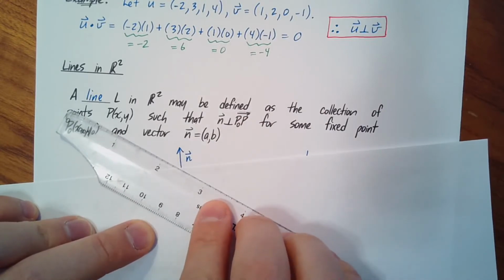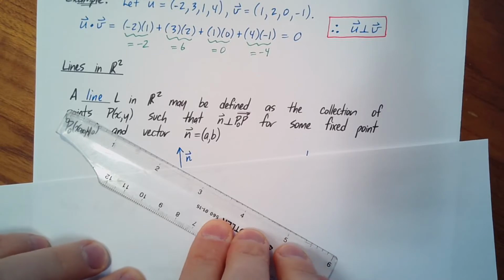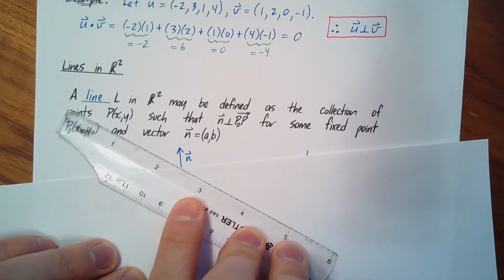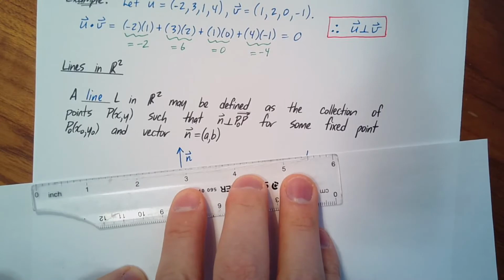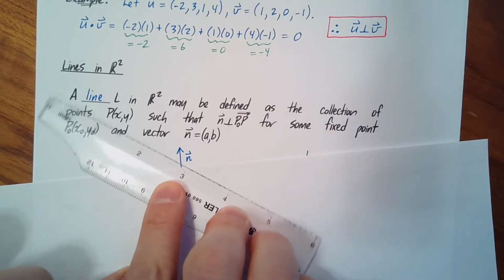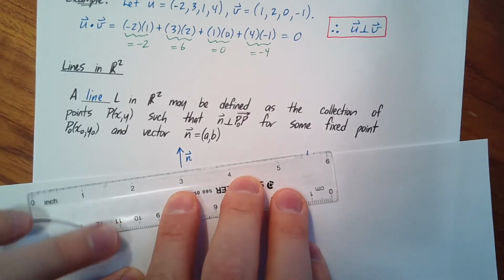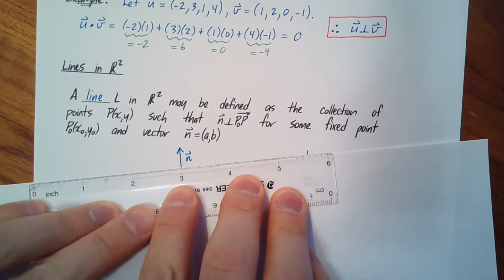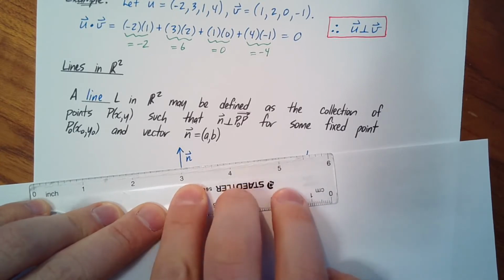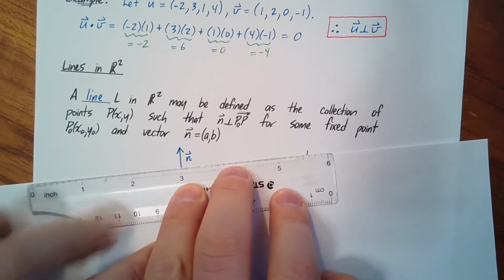Is the line going to look like that? No. The line must be, in a sense, the flat ground that the vector n grows upward from. So you know that the line has to look like this. It can't look like this. It can't look like this. It has to look like that, so that you think of the line as the flat ground and the vector n as a tree growing completely vertically.